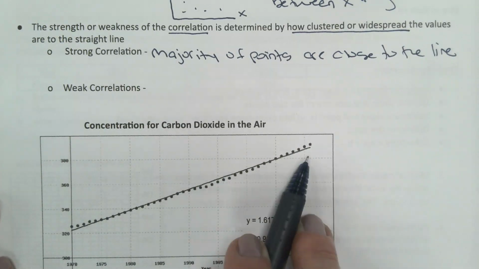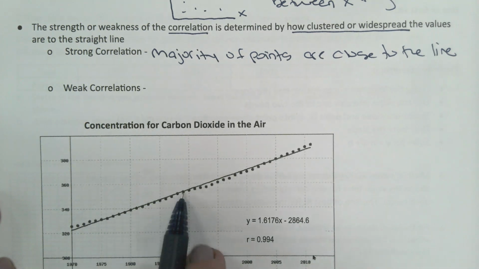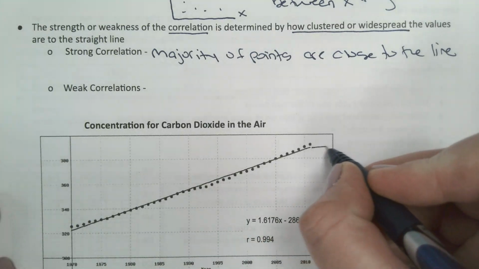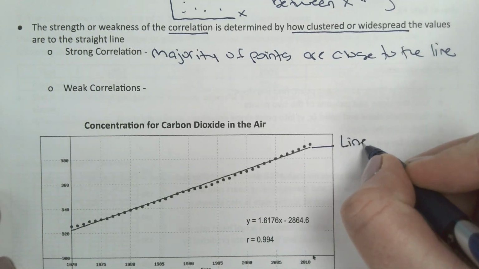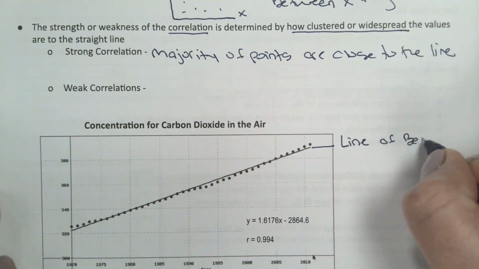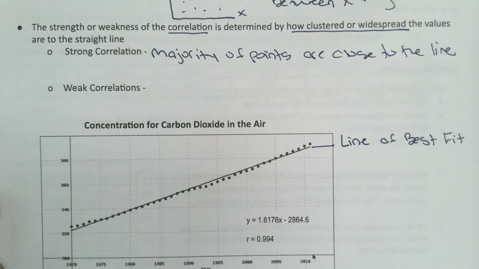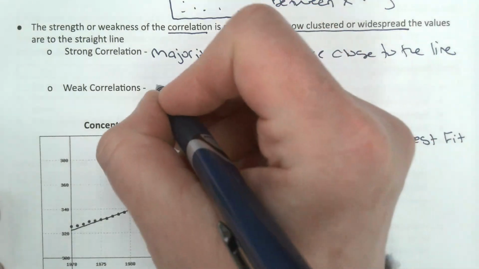If you looked at the graph right below that, I would absolutely call that a strong correlation. So we have our data points here. We have this line that goes through it. The line that we keep referring to is called the line of best fit. A weak correlation is when points are not close to the line.